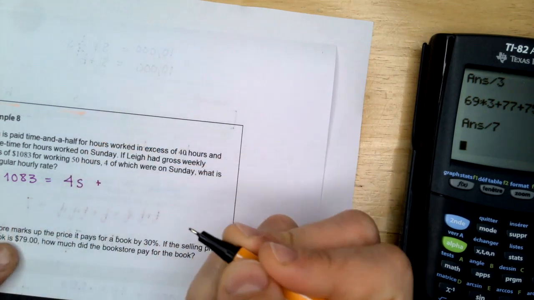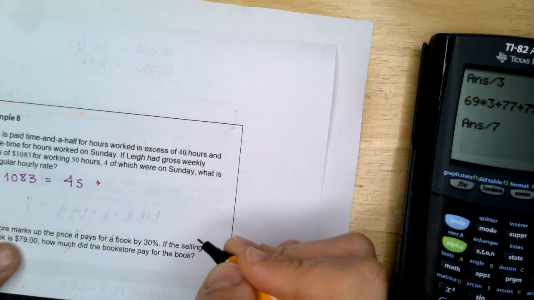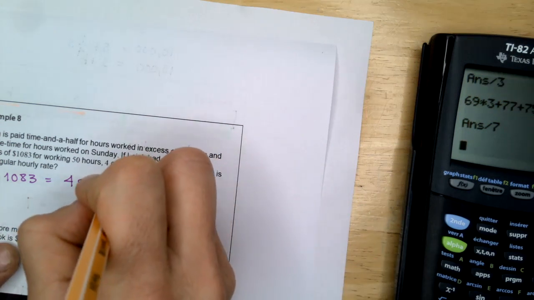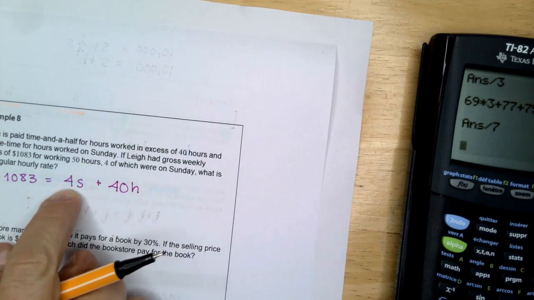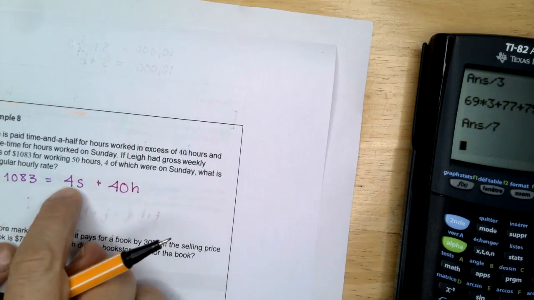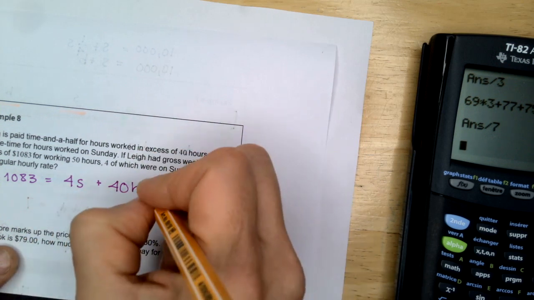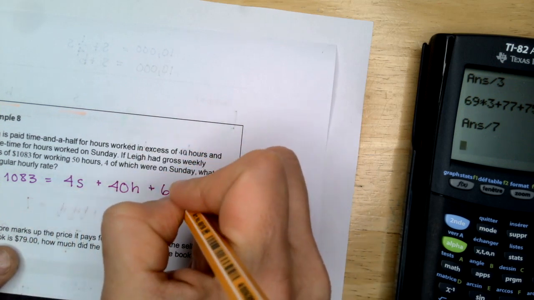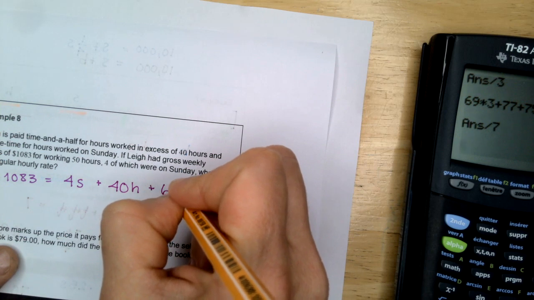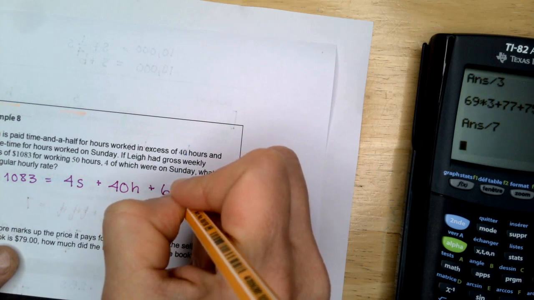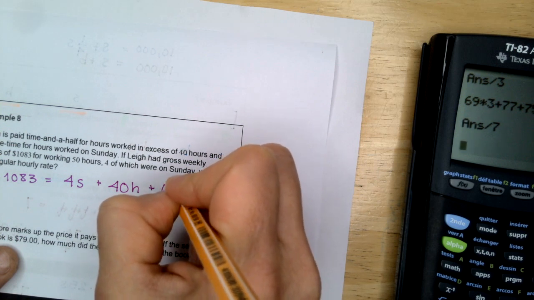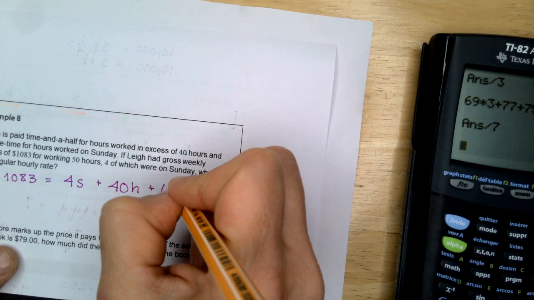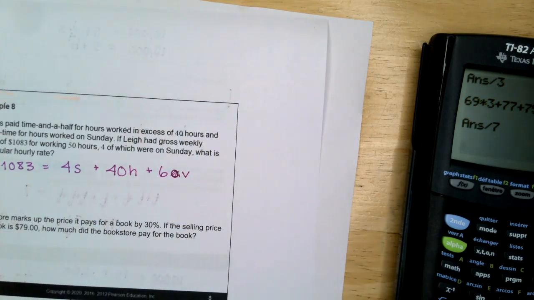I guess you can only work 40 regular hours, right? She got 40 hours, 4 Sunday hours. 50 minus the 4 is 46. Minus the 40 is just 6. So she had 6 overtime, right? I'll write an O, but I'm scared. I'm gonna call it V. And 6 overtime hours.